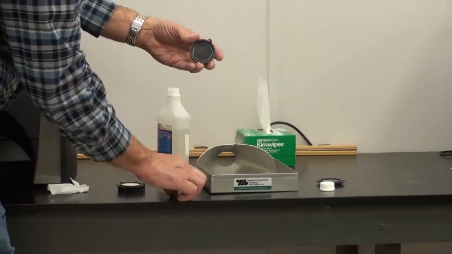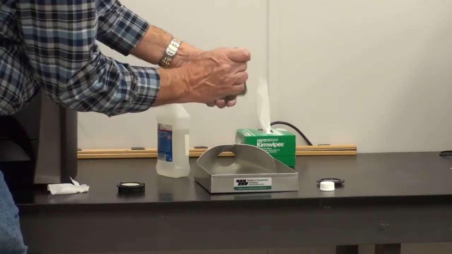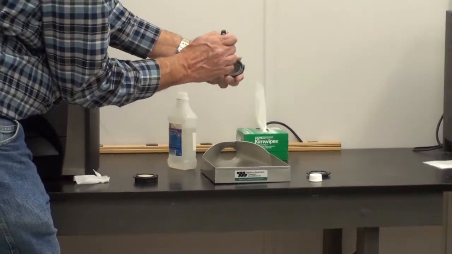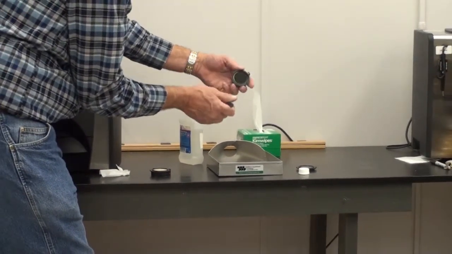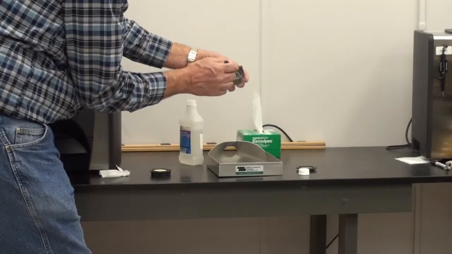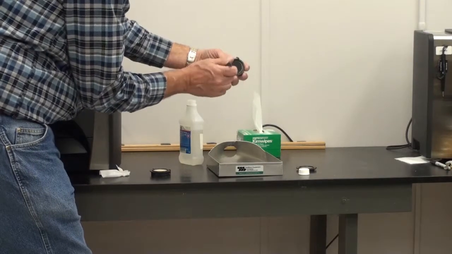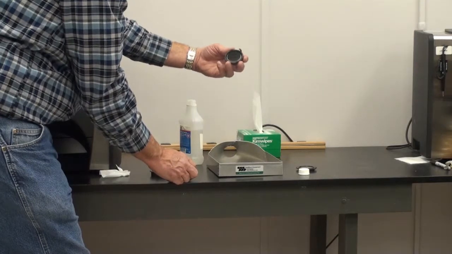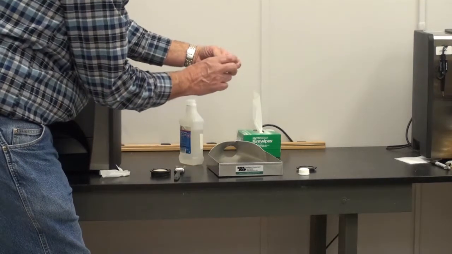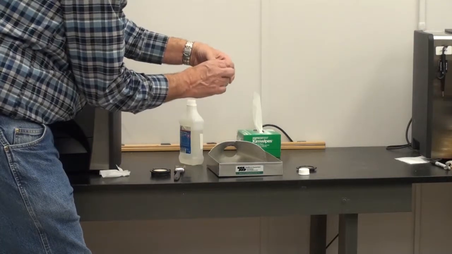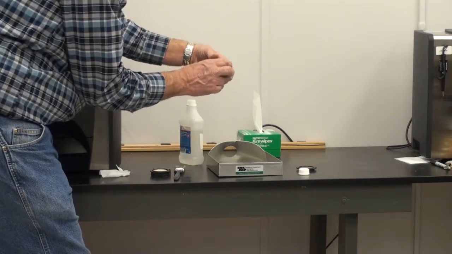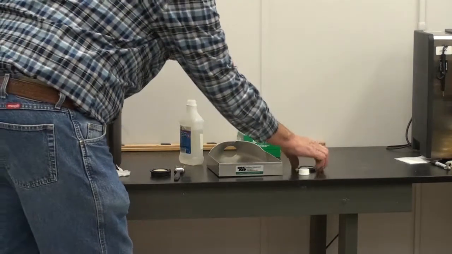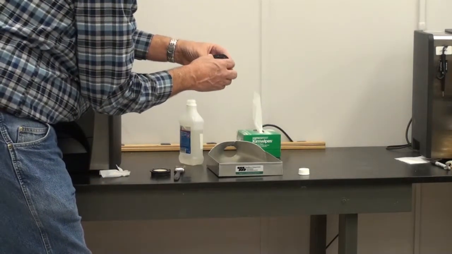And again, the bottom, brushing these out is usually enough unless your product is real oily. And then you may have to use a cleaner, soap or alcohol. This one cleaned out rather nicely, so I'm going to call that good. You can put them in a dishwasher if you wanted to. Again, before you use them again in sample preparation, they should be clean and dry.